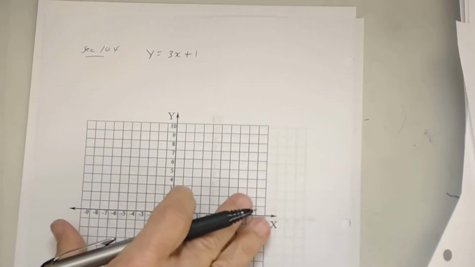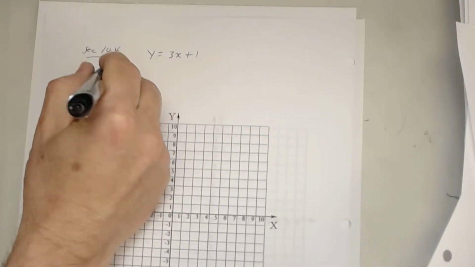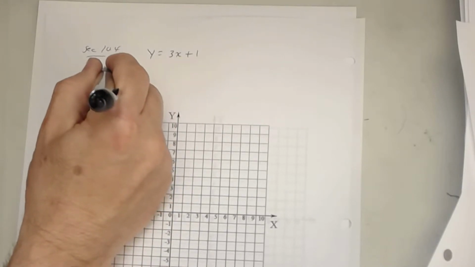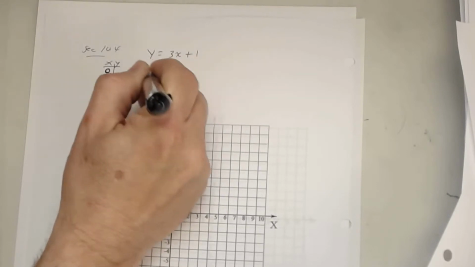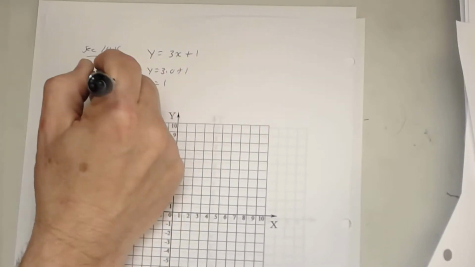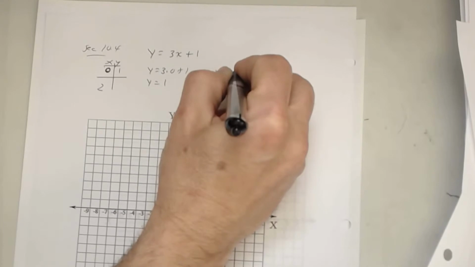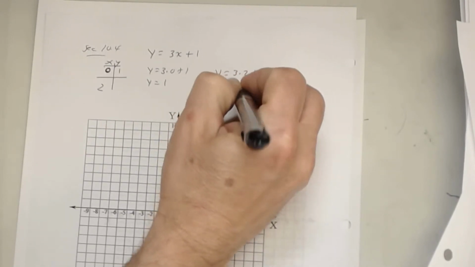And so I'm going to graph this using a t-table. And I'm just going to use 2 points because of our time constraint. So if x is 0, since y is by itself, I'm plugging numbers for x. So if x is 0, I get y equals 3 times 0 plus 1. So what's y? 1. If x is, let's say, 2, I get y equals 3 times 2 plus 1. So that's 6 plus 1, which is 7.